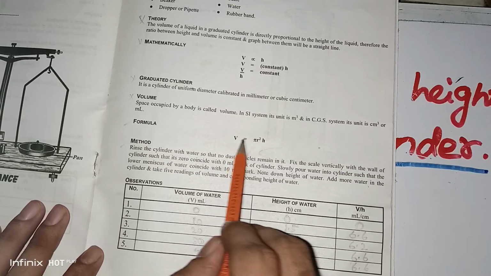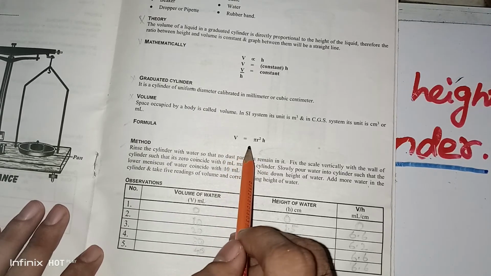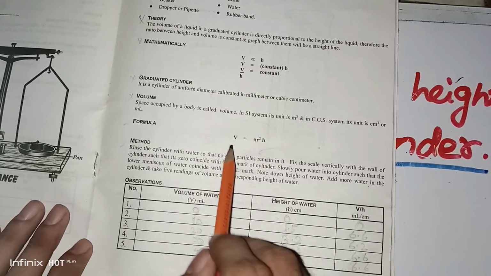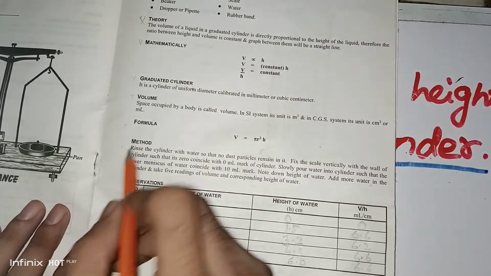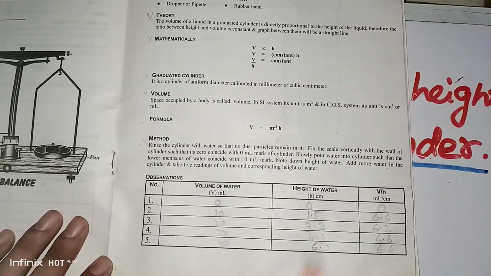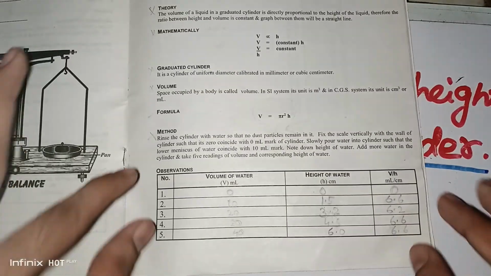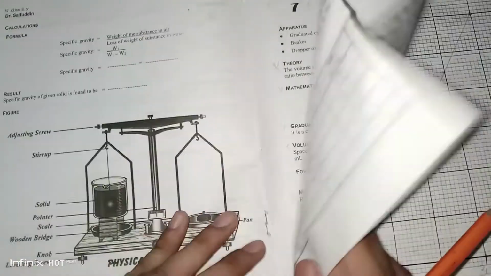The formula is V equals pi r squared h. Although we don't use this formula in the whole experiment, you have to write it. And you don't need to write the method in your practical journal, but on the leaf page or blank page you have to draw this table in the same manner which I have told you.